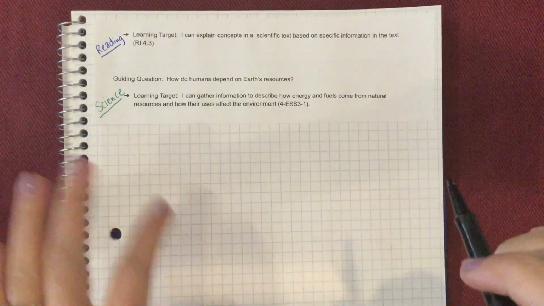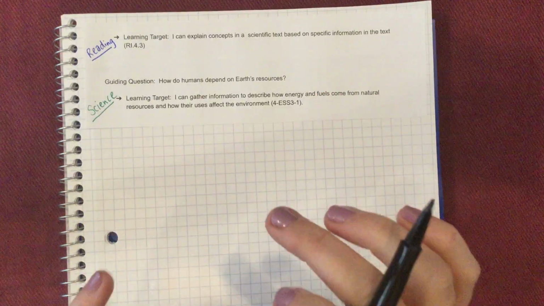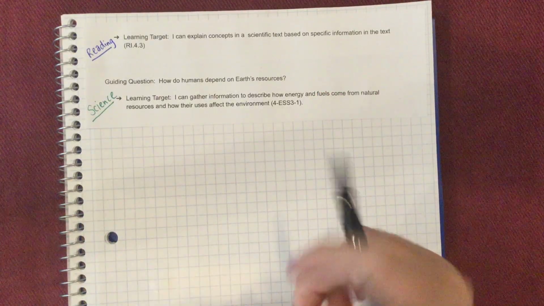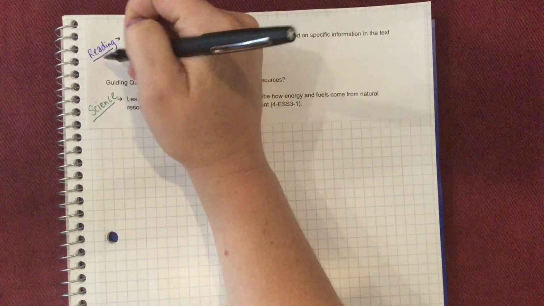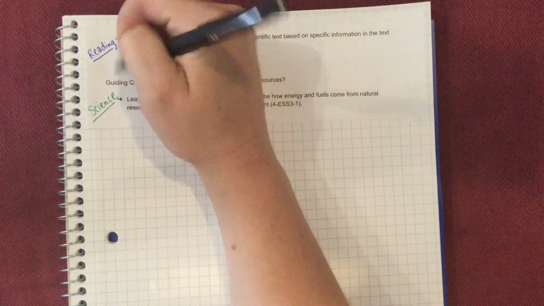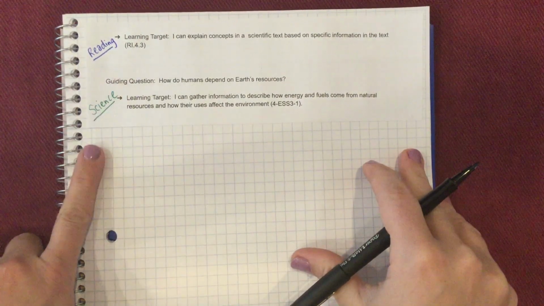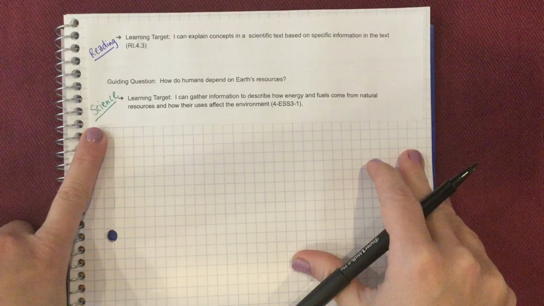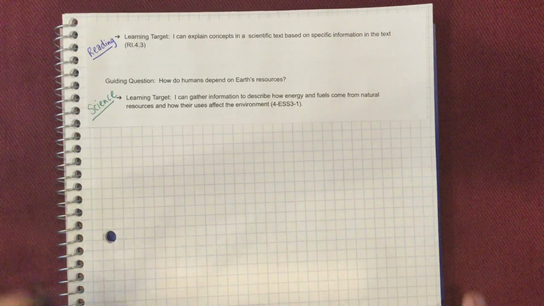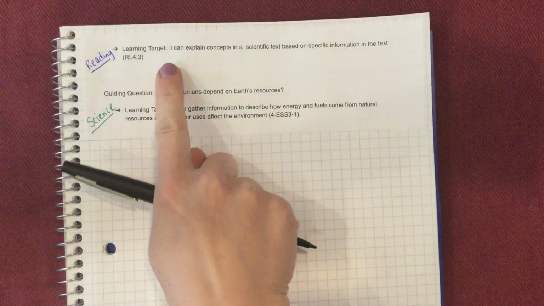All right, friends, so we are going to be working on expedition in its true form. Expedition in class is combining reading, writing, and language arts with science or social studies. And so that's exactly what we're going to be doing today. We're going to combine reading skills with some science work. So let's start by reading our reading learning target for expedition.